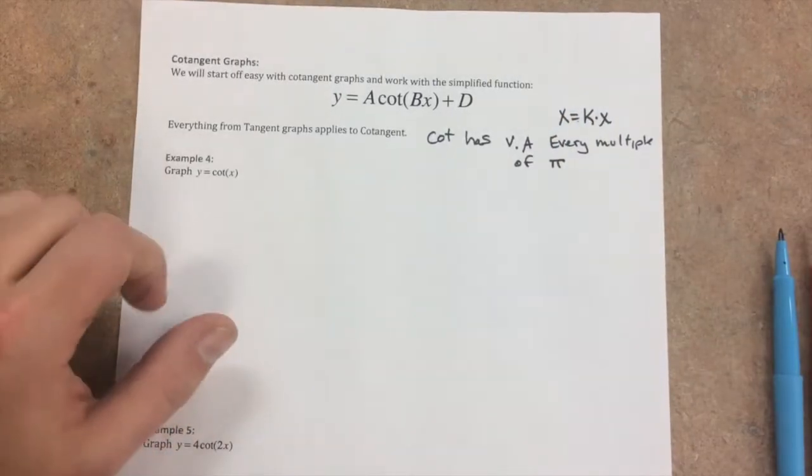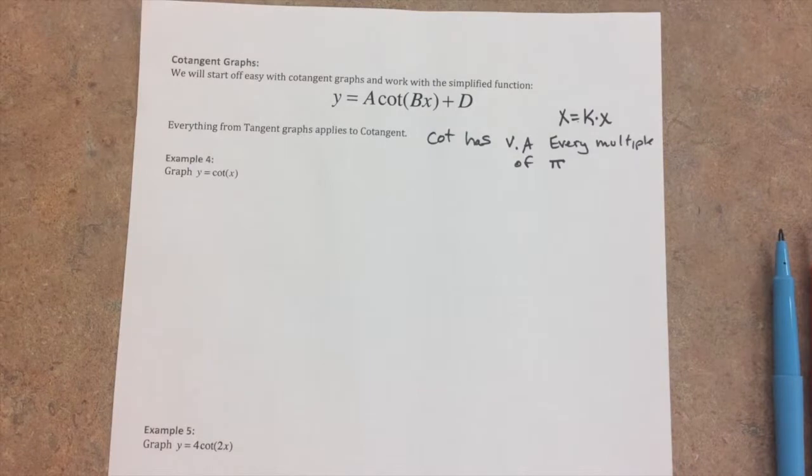That's what you'll see in the book. So instead of being at negative pi over 2 and pi over 2, cotangent is going to have vertical asymptotes at 0, pi, 2 pi, 3 pi.